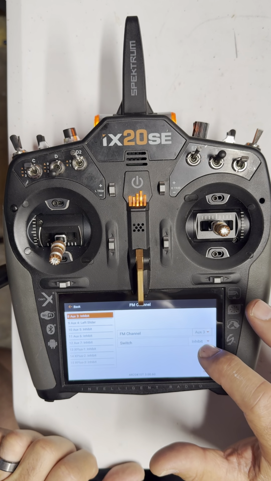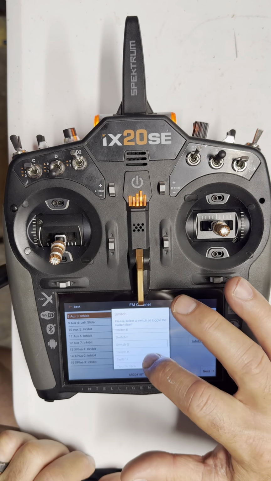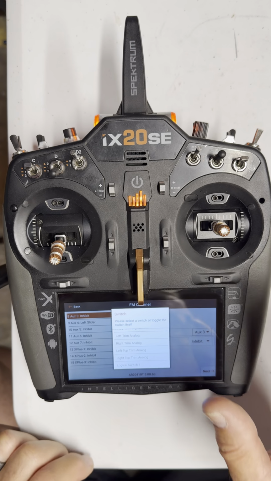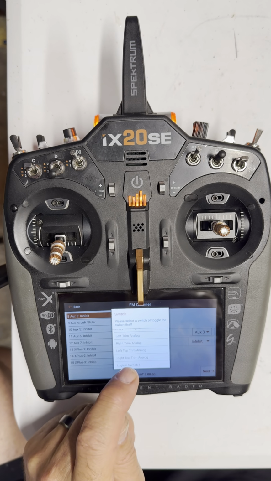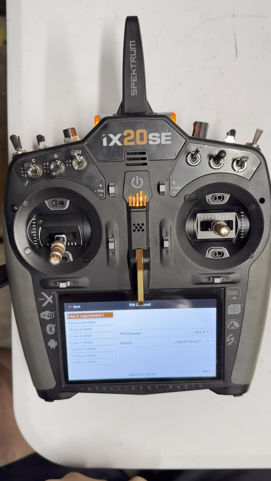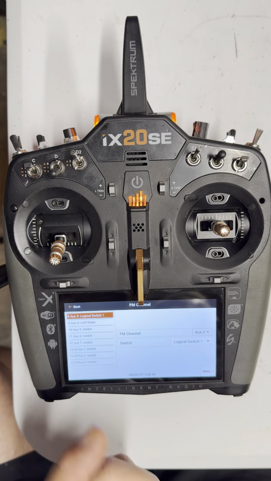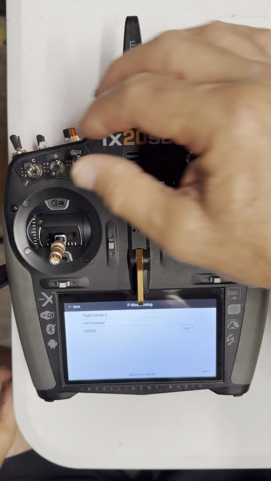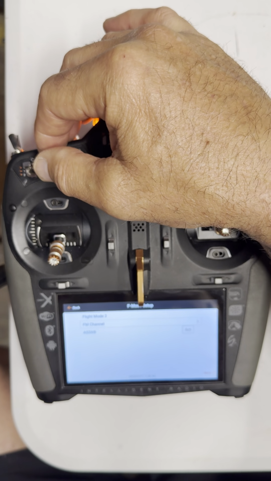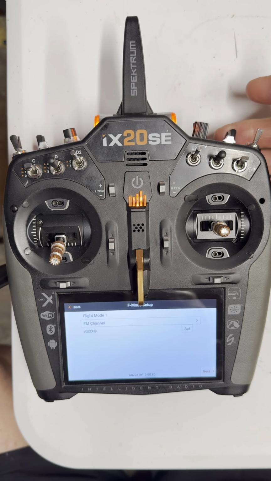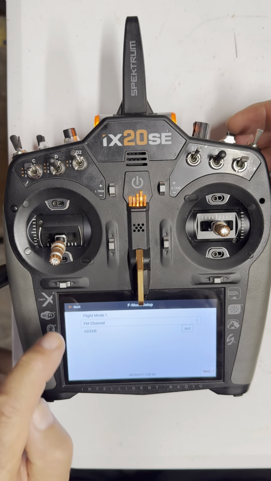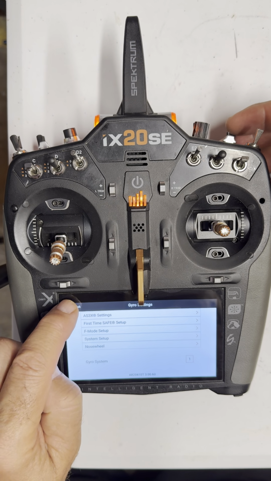Now this is where the new update that we just had come out. You can see I can scroll all the way down to logical switches. So now when I select my logical switches, that is now controlling my flight modes. And you can see I'm in flight mode 3, flight mode 2, flight mode 1. When I go over here, gyro off. Gyro does not go to flight mode 4 yet, because there's one thing we have to do.